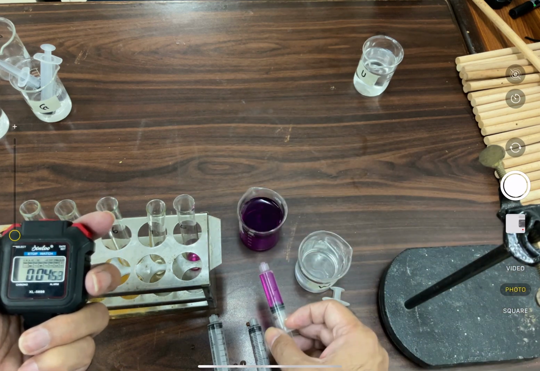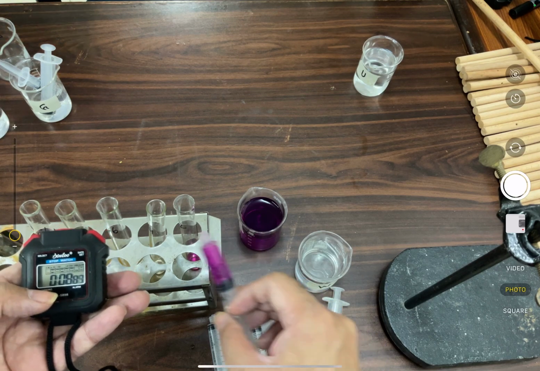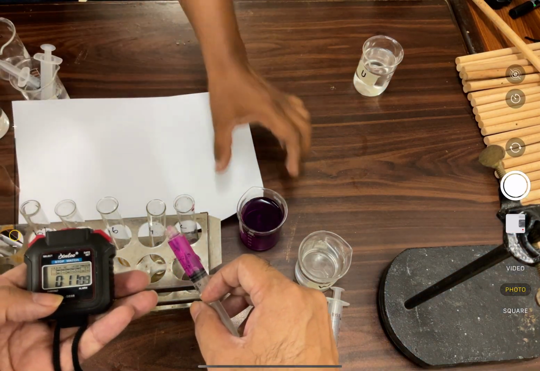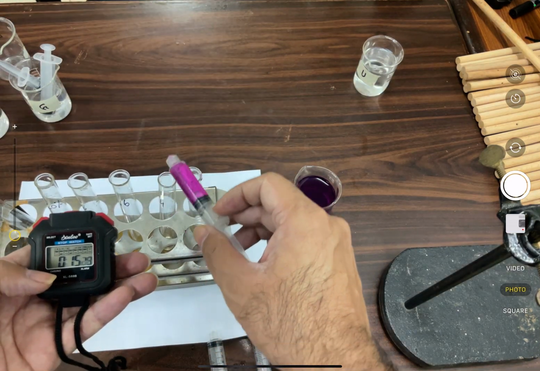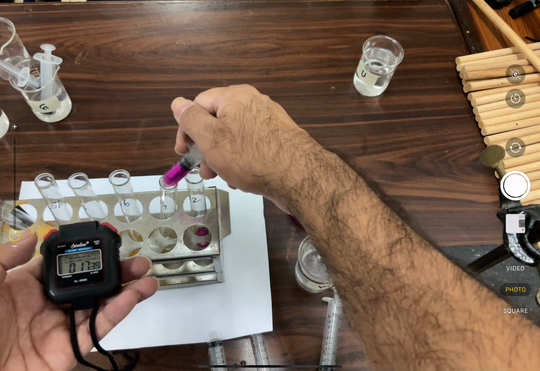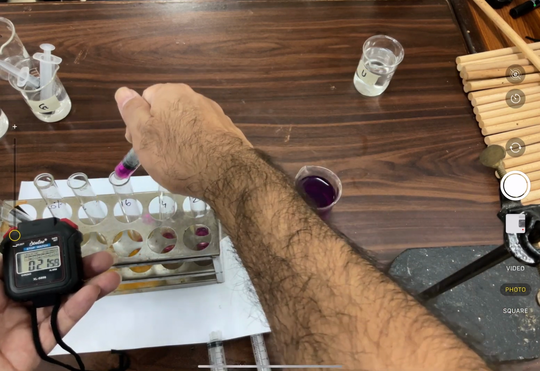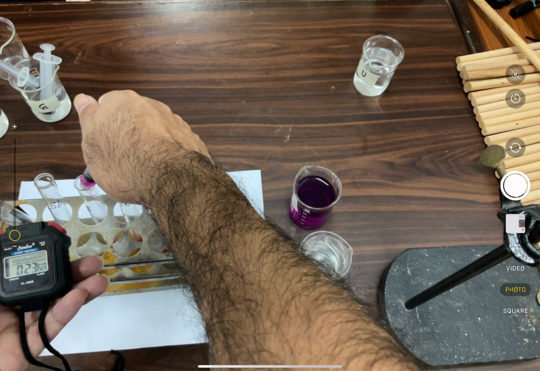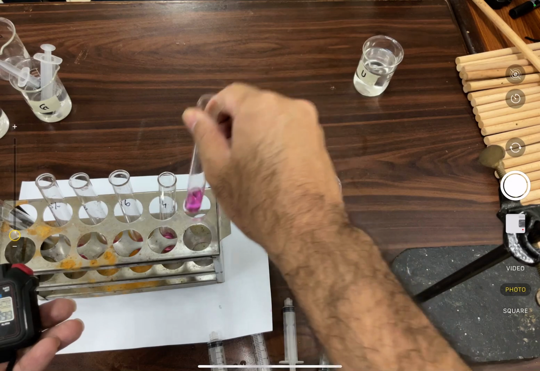Then I can record the start time for the next one. Or I can just quickly put 1 cm cube into each, so there is less delay, and then start shaking them gently.